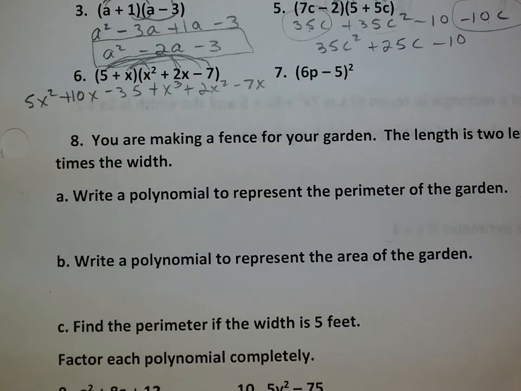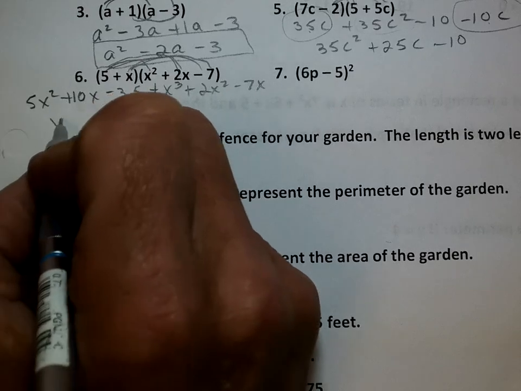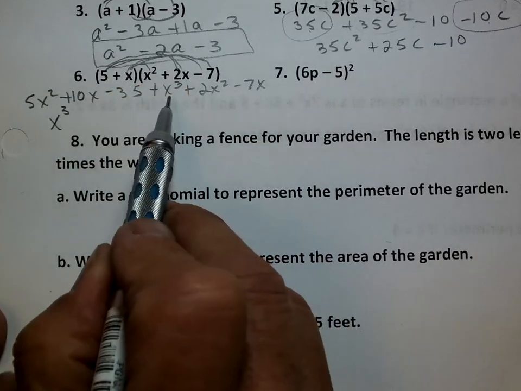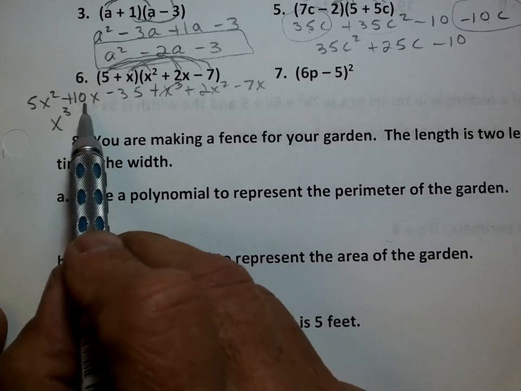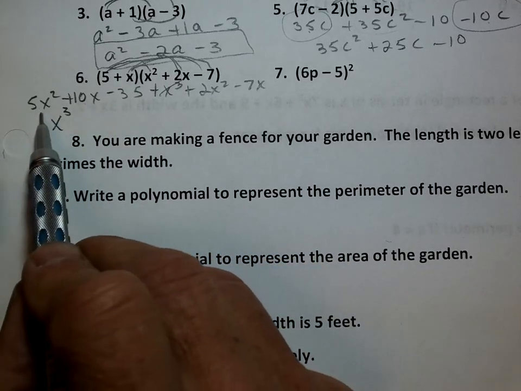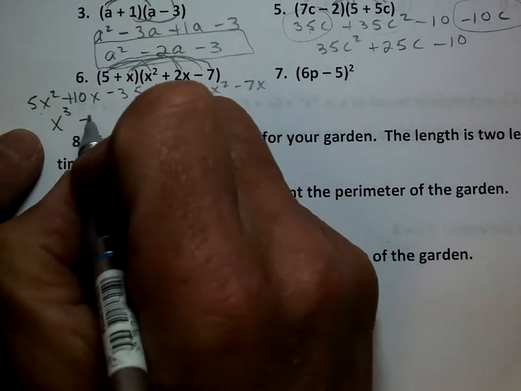All right, I got a huge mess up here, but I'm just going to tidy it up. Put the x squareds with the x squareds, the x's with the x's, the numbers with the numbers. So first of all, I got an x cubed. I'll put that first. Then I've got a 5x squared and a 2x squared. I got those two. Make a positive 7x squared.